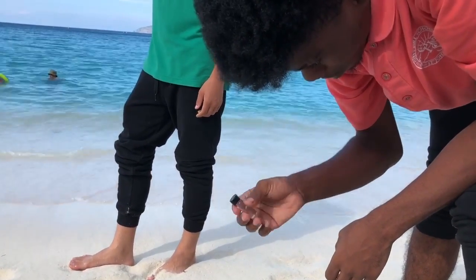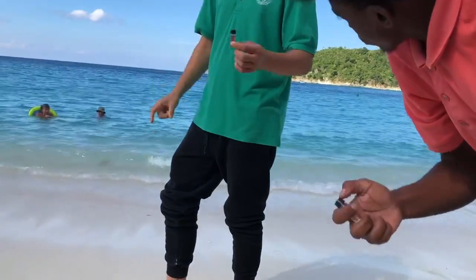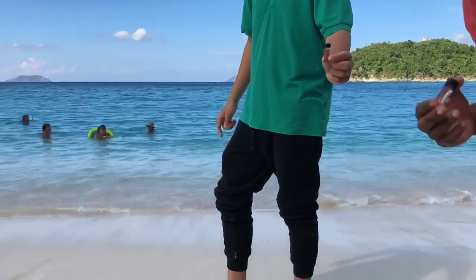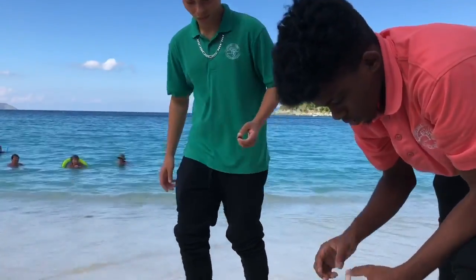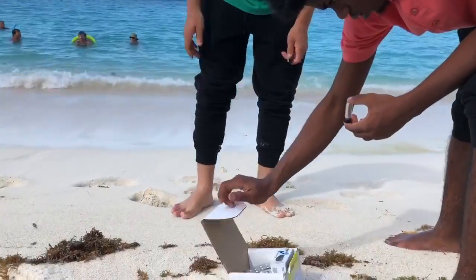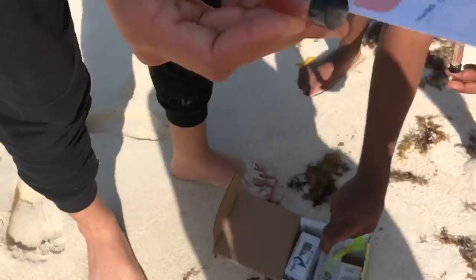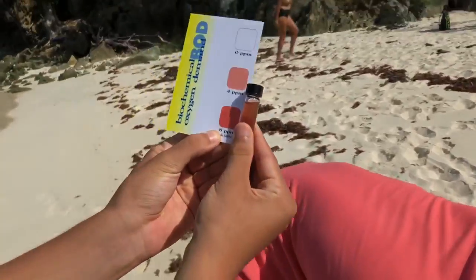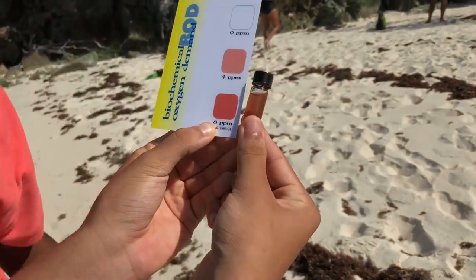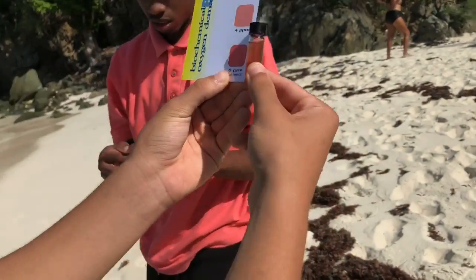Is the first sample ready yet or no? I don't know, DeAndre. Oh, DeAndre, that looks good. Let's compare it with the card that's in your box. What do you think? 8. That's excellent. Okay, so remember in Red Hook it was 0?